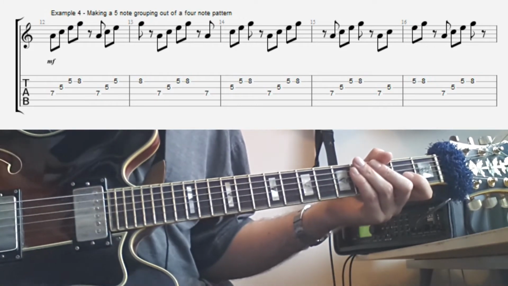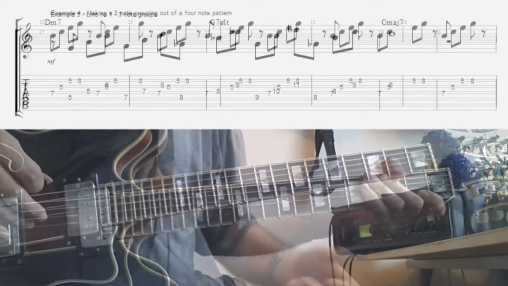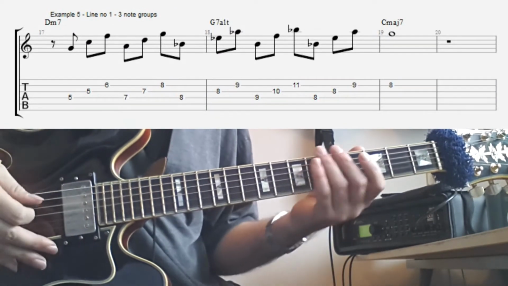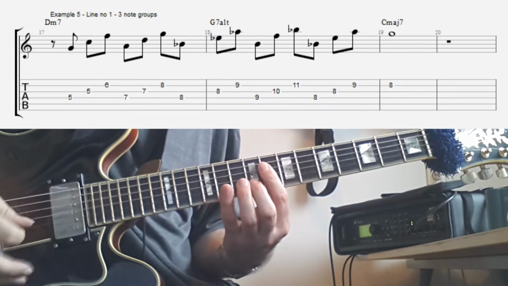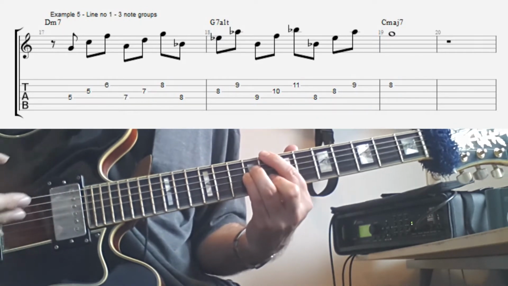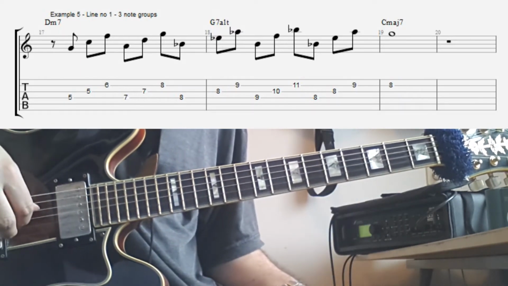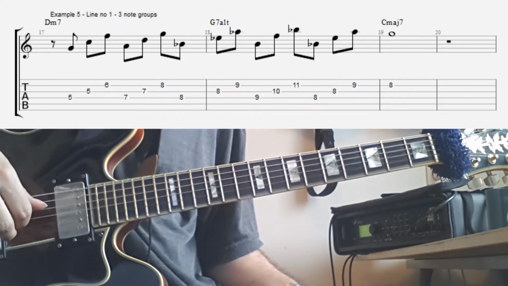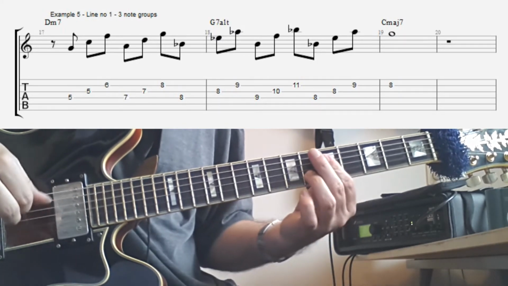Okay, so these are the examples. Let's try some of the lines. So the first line sounds like this. So in this example, it's a 2-5-1 in the key of C, and what I'm using is these stacks of fourths.